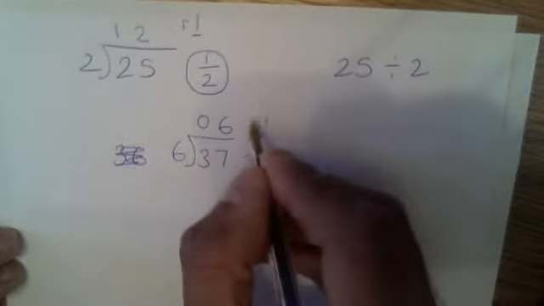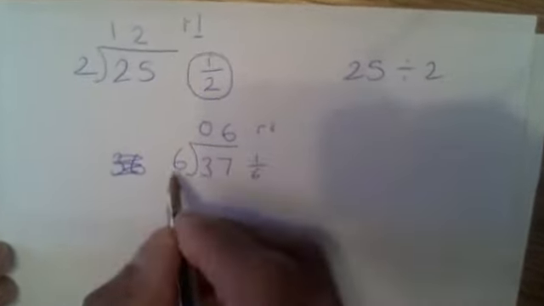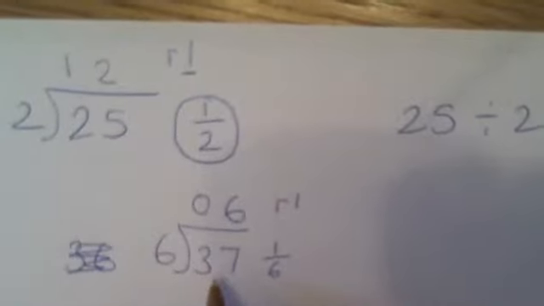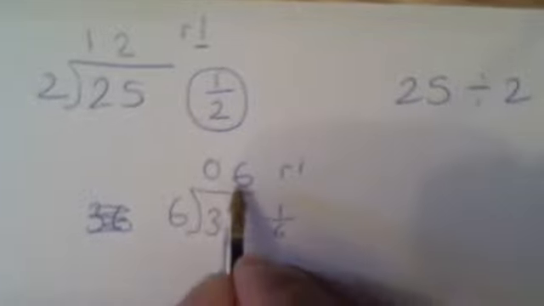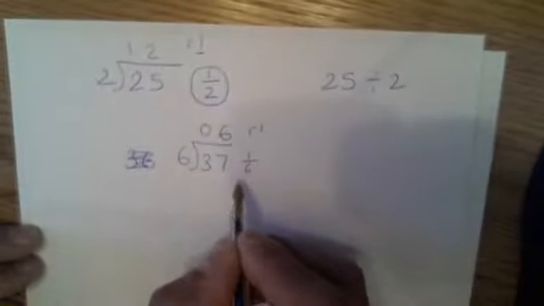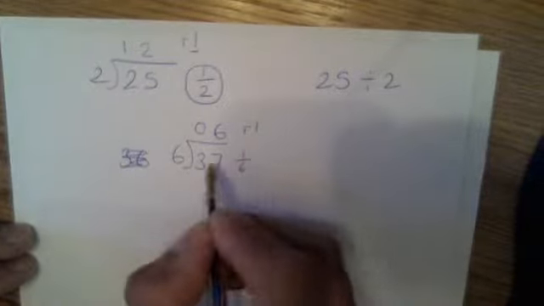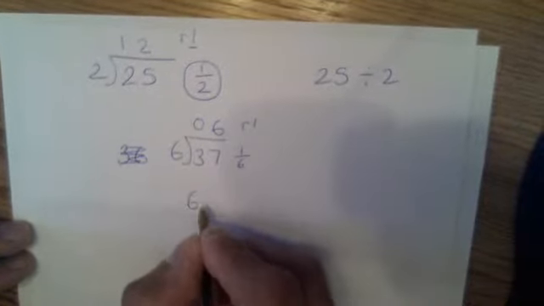So that 1 that remains, you would have to share that 1 between the 6. So if this was 37 sweets, and you were sharing between 6 people, everyone would get 6 sweets each, and the 1 that you've got left, you would split it into 6, and each person would get a 6th. So the answer is 6 and a 6th.